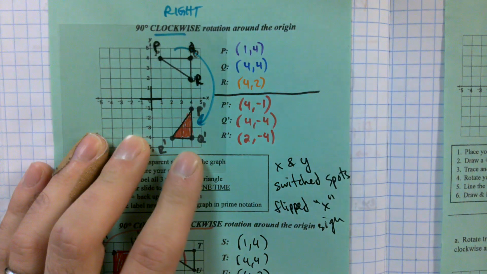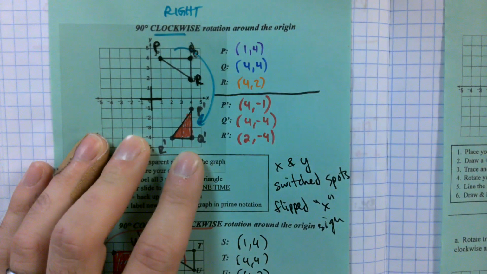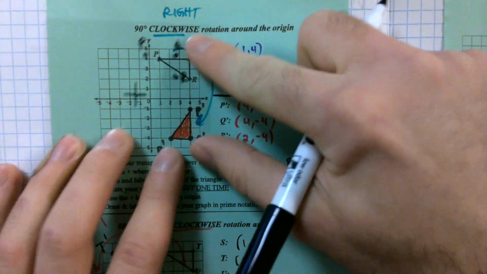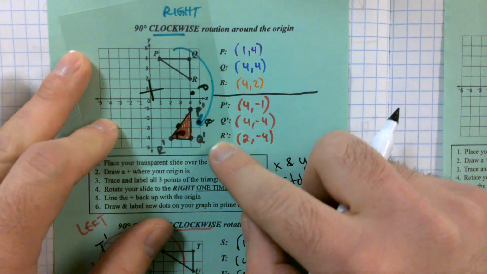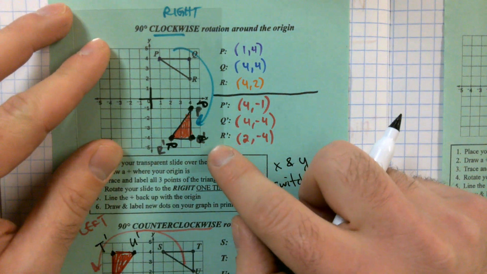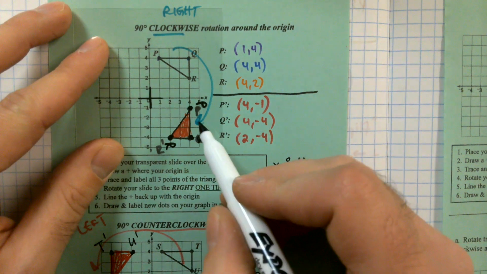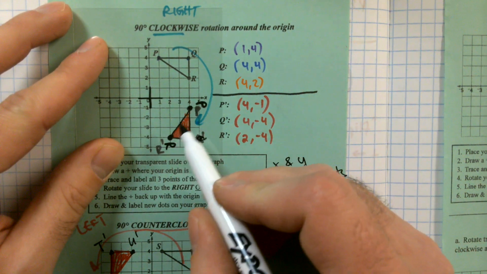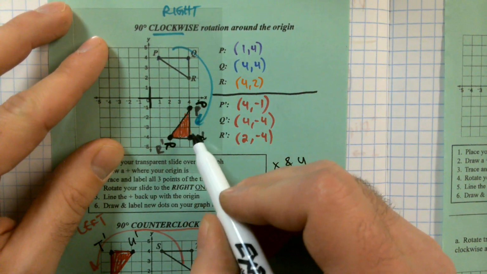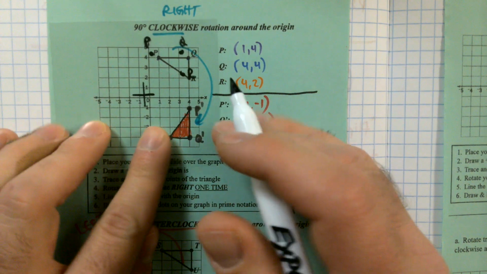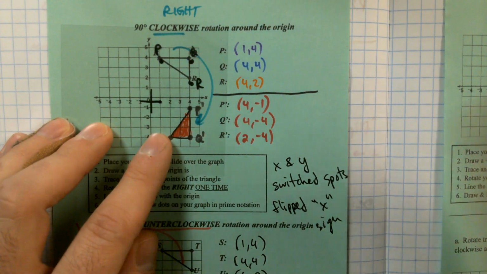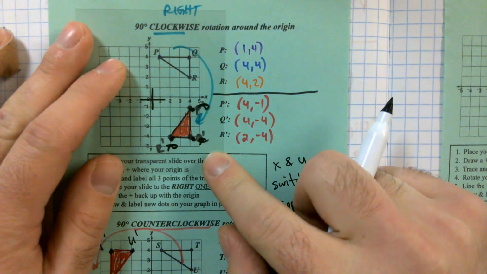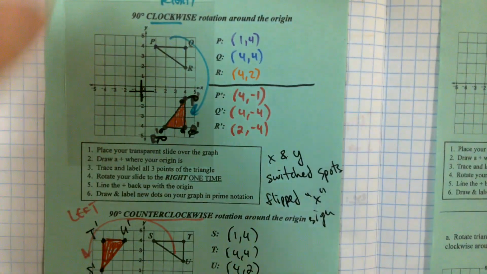90 degrees is one turn. Clockwise is to the right. So we took our slide and we rotated it once to the right. We lined our plus back up in the middle, and we can see exactly where my image triangle lands. Okay? This is not something that we can just count our way over to on the graph. We have to physically turn the triangle and line it up like that.